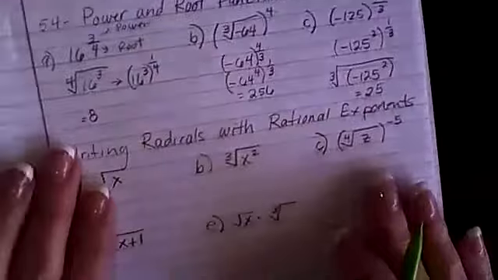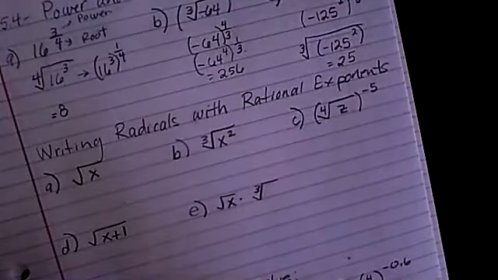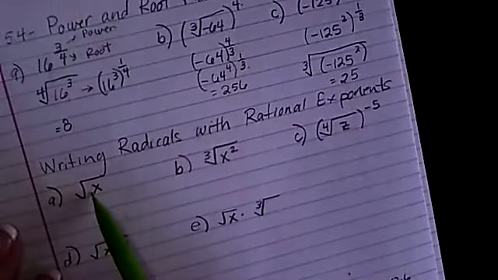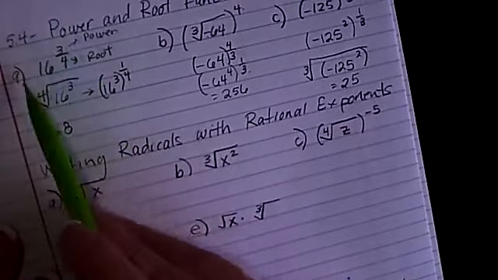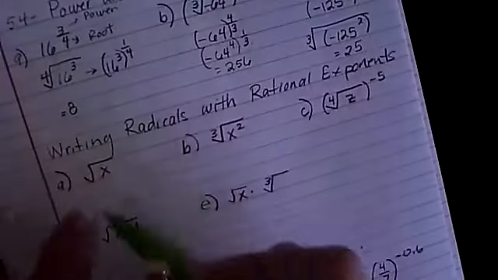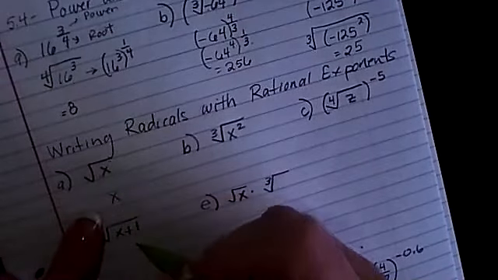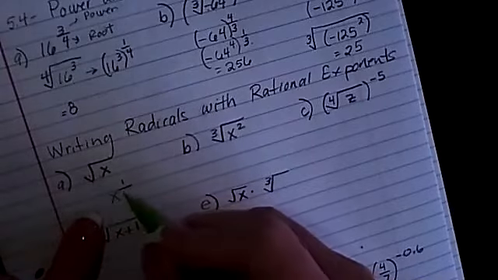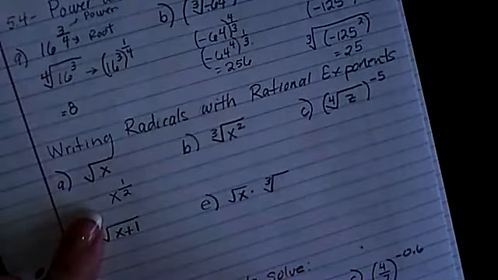All right, so let's take a look at writing radicals with rational exponents. So it's kind of what we just talked about. We're going to write it as a rational exponent. So we're going to take it from this root form, this radical form, and we're going to write it like this as an exponent. So we're going to start with x. Okay, what is the power of x? Well, it's 1. There's nothing showing there. It's a 1. And what is the root? If there's not a number in the root, it's always a square root.